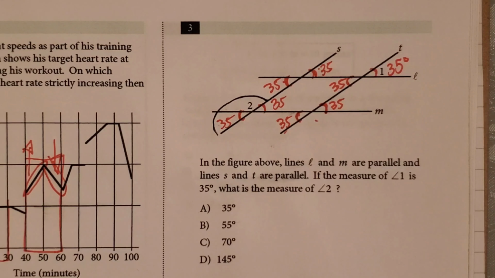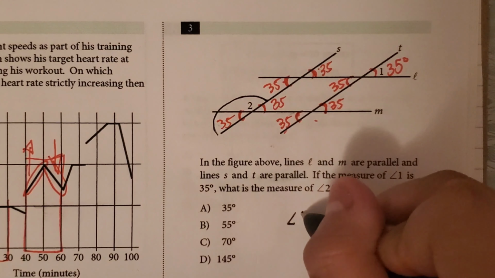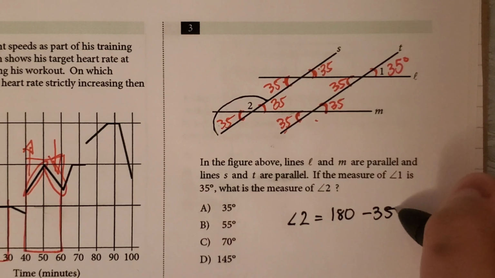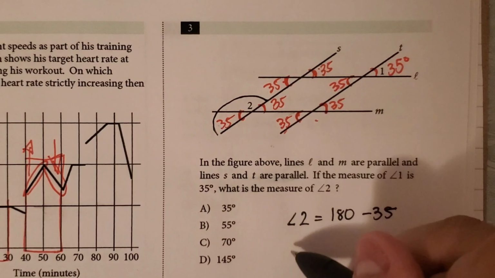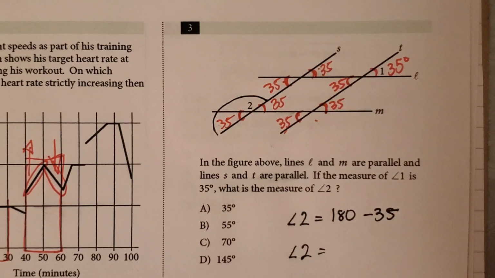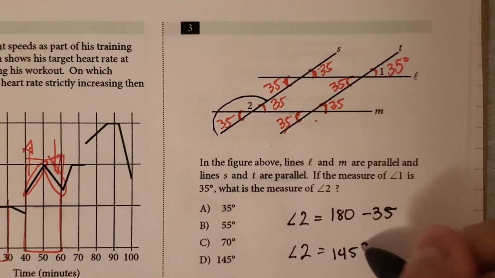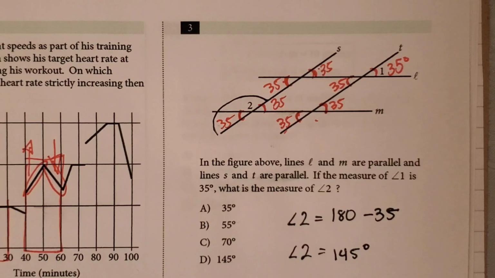To get the measure of angle B, we're going to need to subtract 35 from 180. So our equation is going to look like this. And then just do a simple subtraction, and that's going to give us 145 degrees, which is choice D.